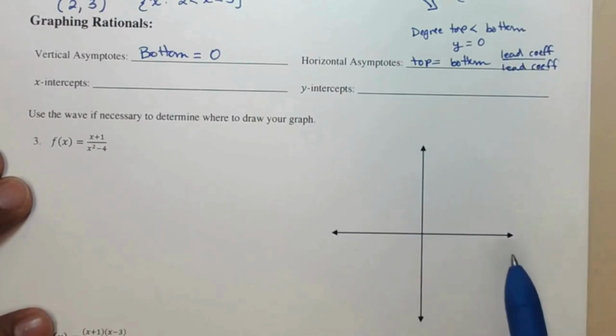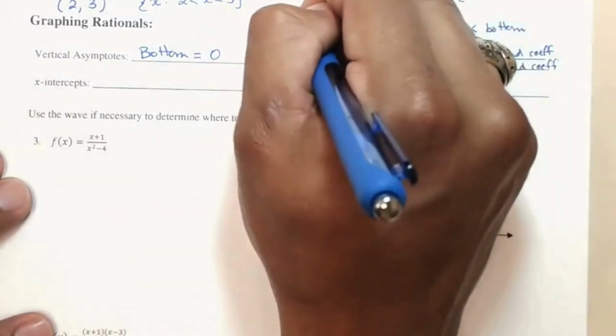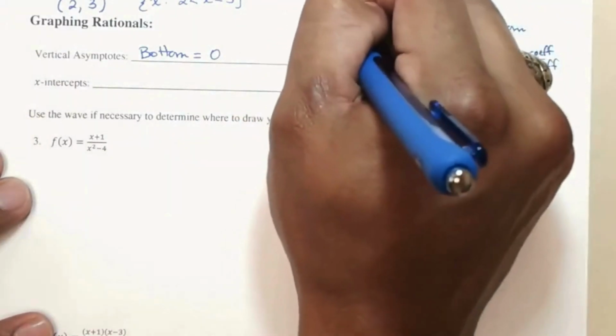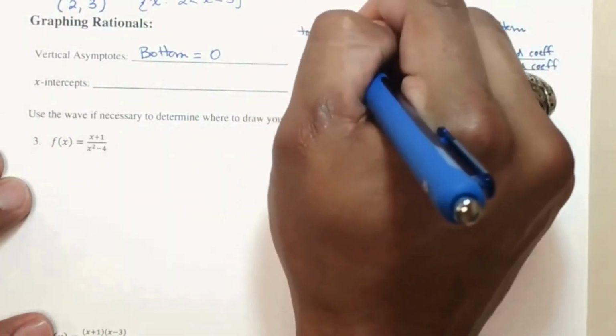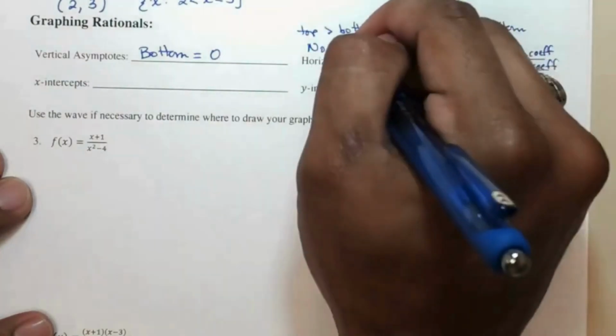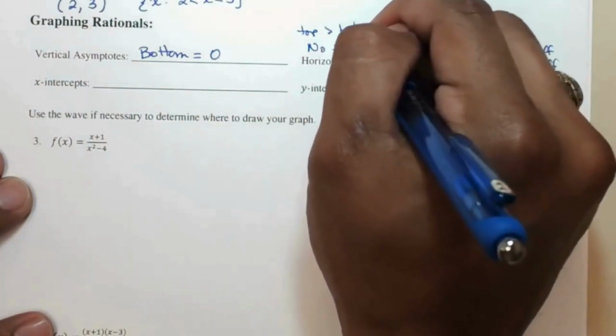Well, what if we have it where the degree of the top is bigger than that on the bottom? Well, that means we don't have a horizontal asymptote, but it might be possible that we have a slant one.